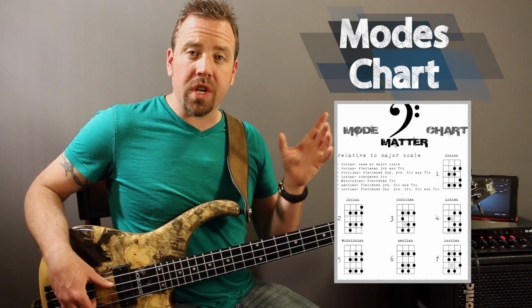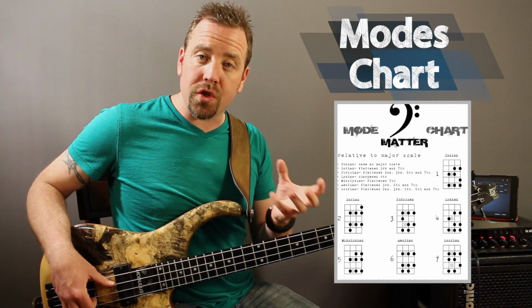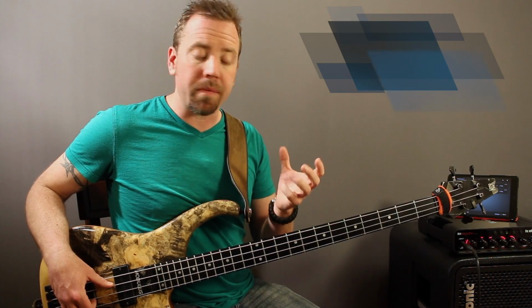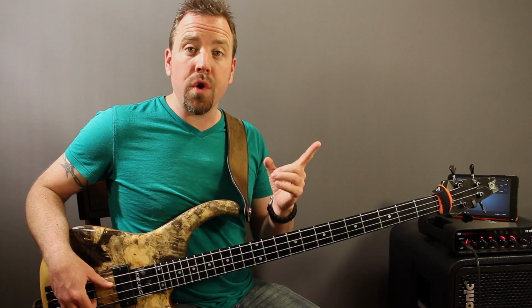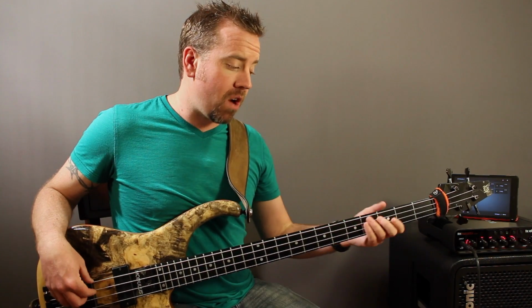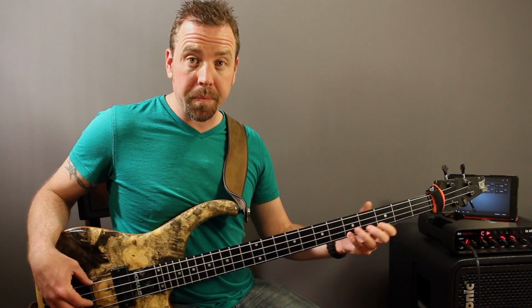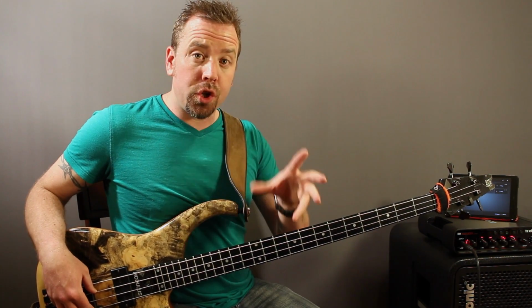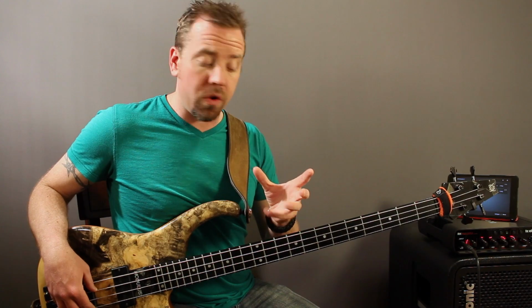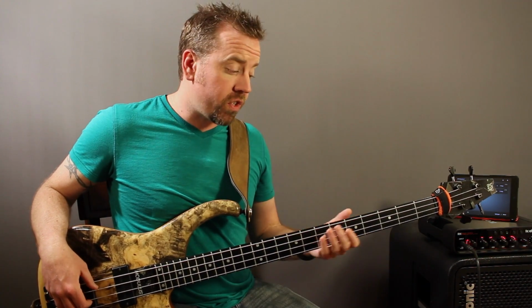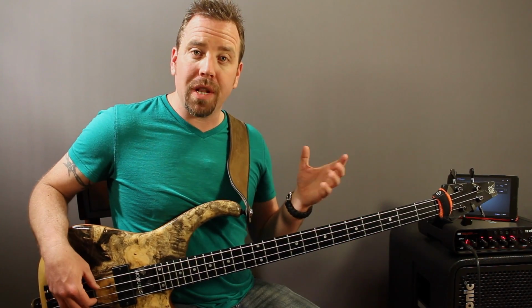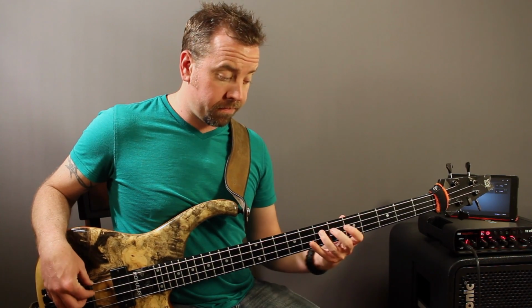And as you notice, there is a particular shape that is associated with each number. Number 1 is the Ionian mode, and as you've probably noticed by now, it is the same as our C major scale, okay? Then we go to the number 2, and that's the Dorian, okay? We look at our key of C, our second note is D. Now I'm going to play my D Dorian scale.